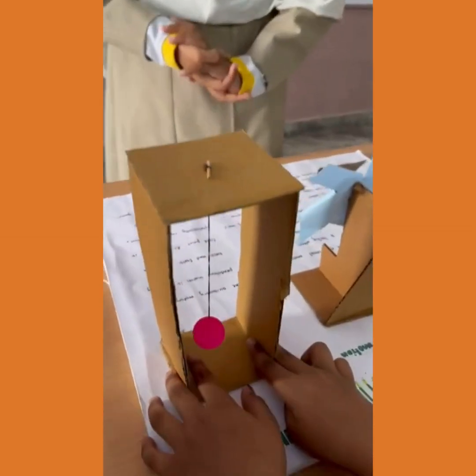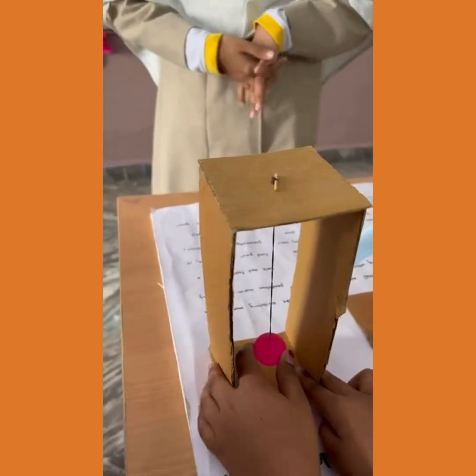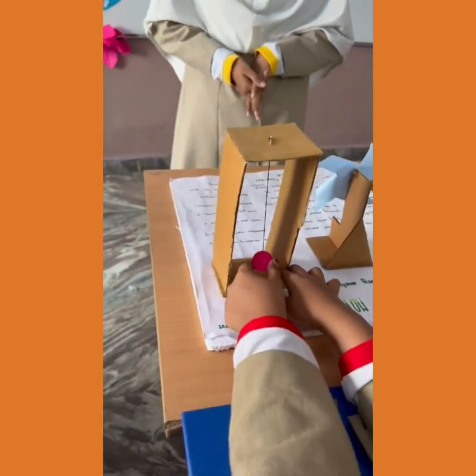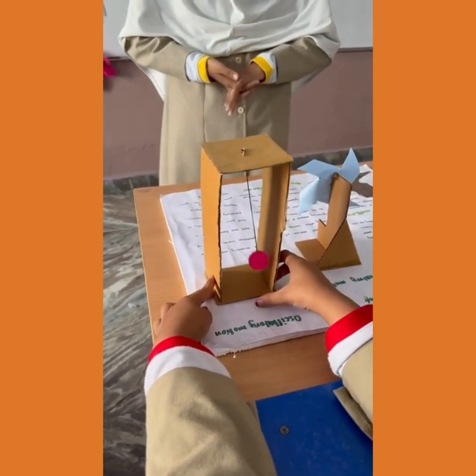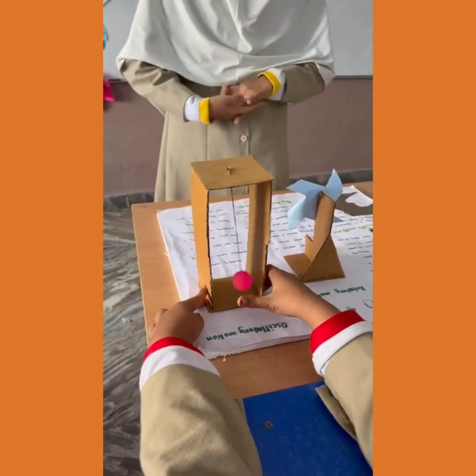So the next is oscillatory motion. The oscillatory motion of a pendulum involves it swinging back and forth around a fixed point. As it moves, it periodically reverses direction, tracing an arc-shaped path. These forces are governed by gravity.